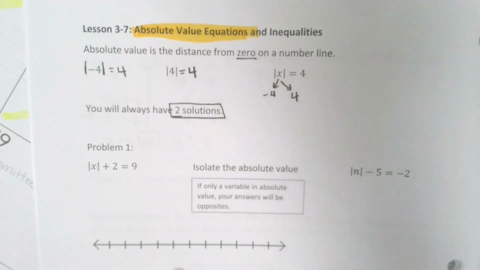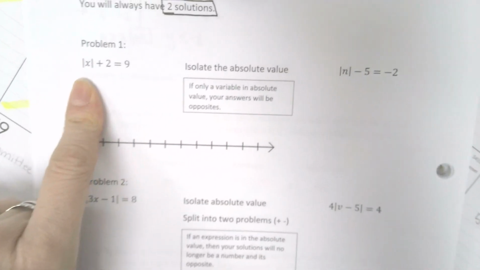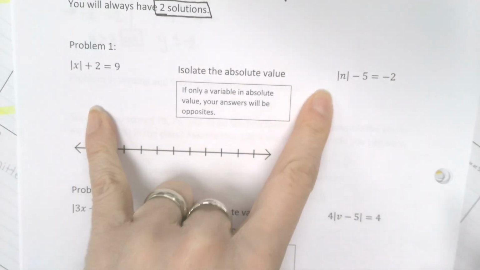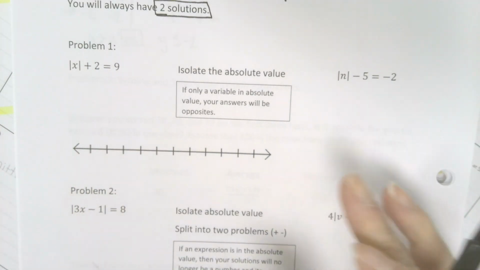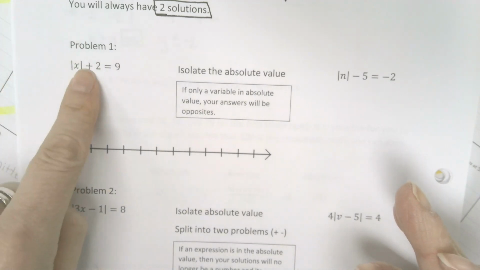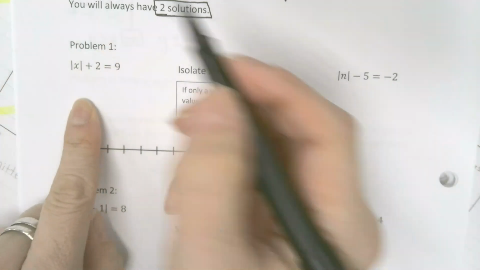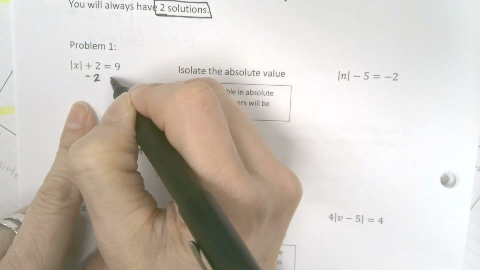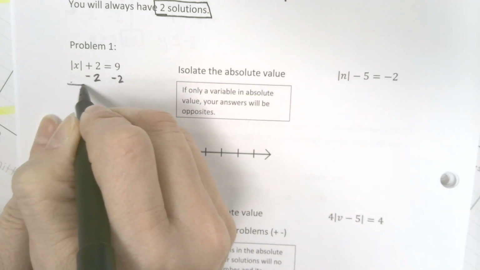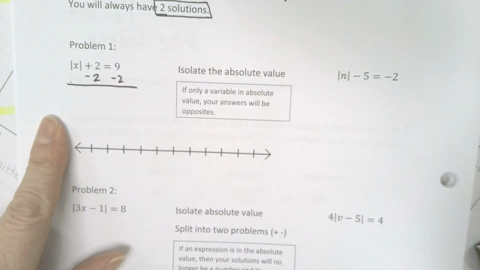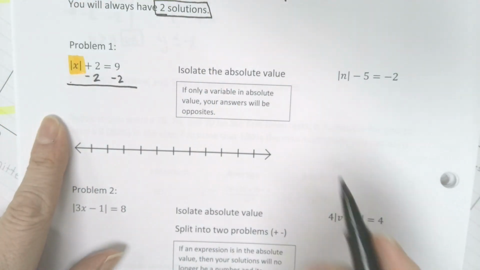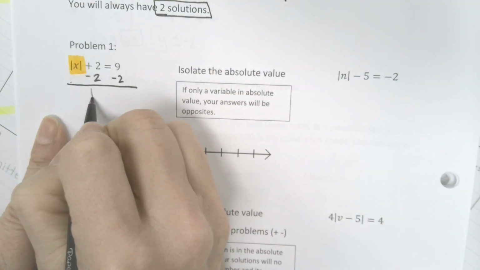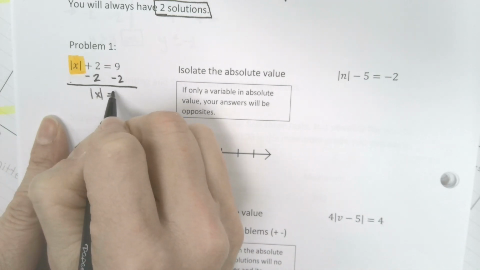The first type of absolute value problem is the one where the variable is all by itself in the absolute value. These ones are usually the easiest. You do the same thing always with every absolute value problem. You always look to see if there's any numbers outside of it, and you get rid of them first. And you get rid of them by solving the equation like you always would. Think of this absolute value as the variable that you're isolating. So I subtract 2 on both sides. I have the absolute value of x equals 7.